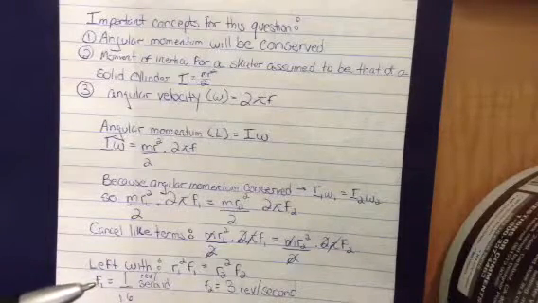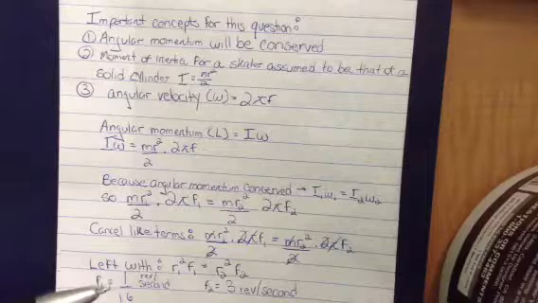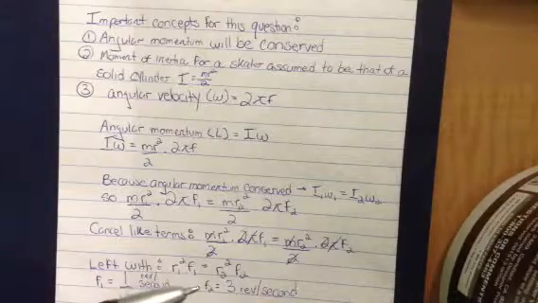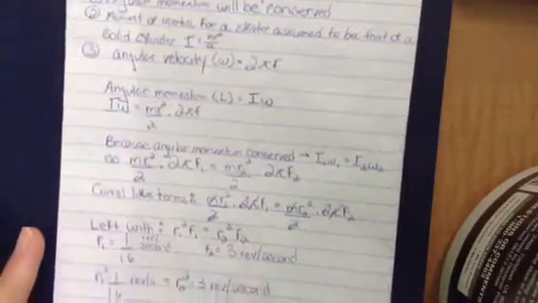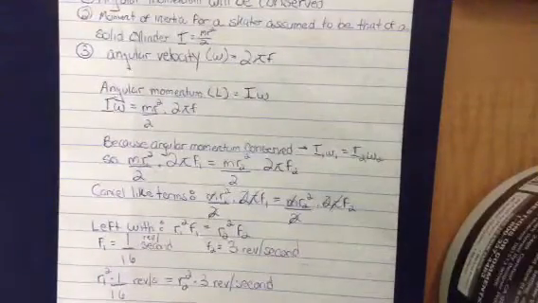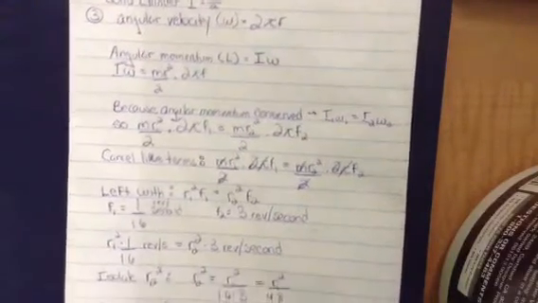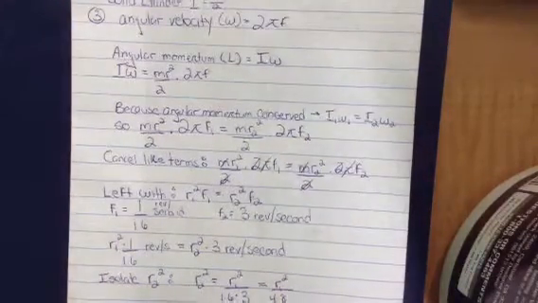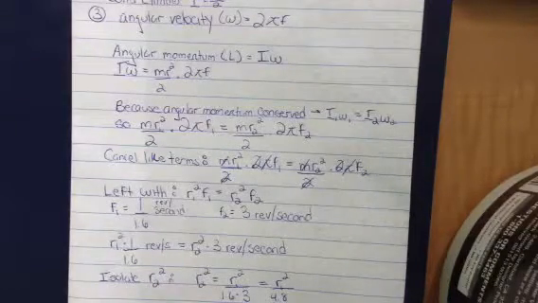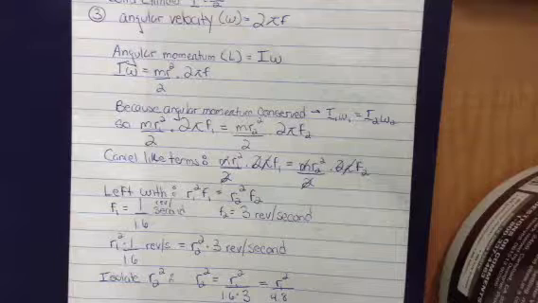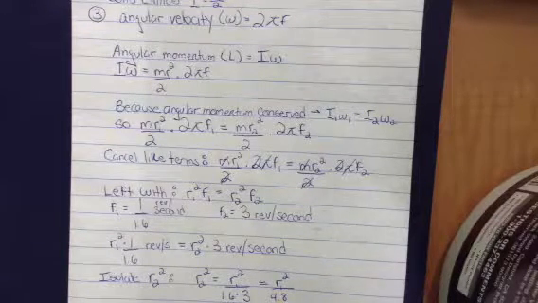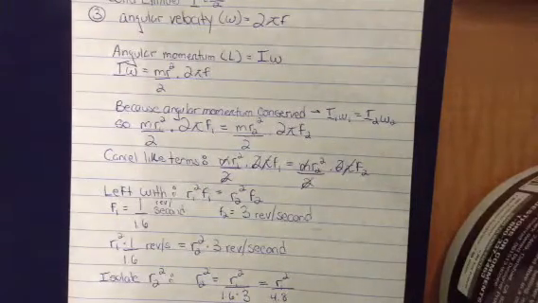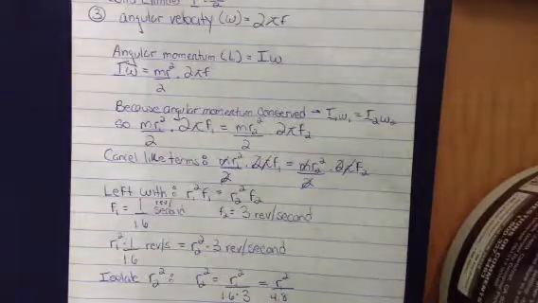They told us at the beginning of the problem that frequency 1 is 1 over 1.6 revolutions per second, and frequency 2 is 3 revolutions per second. So you plug that in, and here is the formula. So you isolate r2 squared because that's what we're interested in, the second half of the performance when she's increasing her frequency and therefore decreasing her radius. So r2 squared equals r1 squared divided by 1.6 times 3, so that becomes r1 squared divided by 4.8.